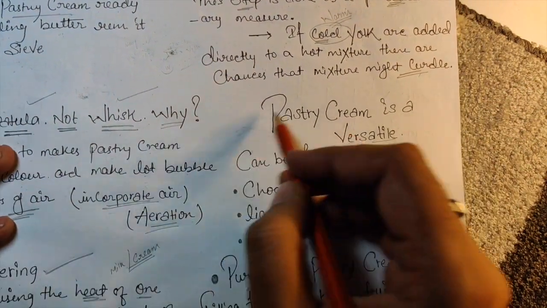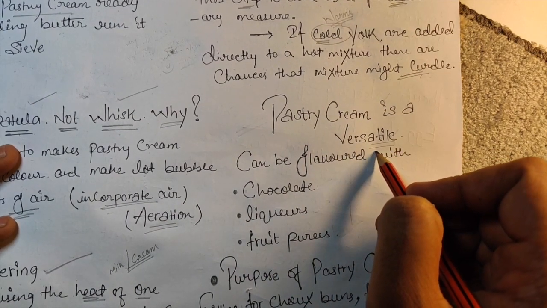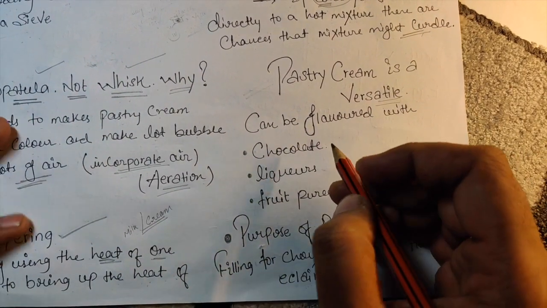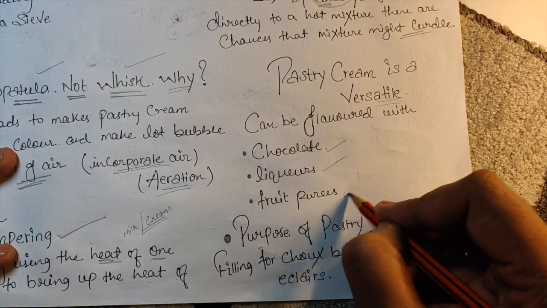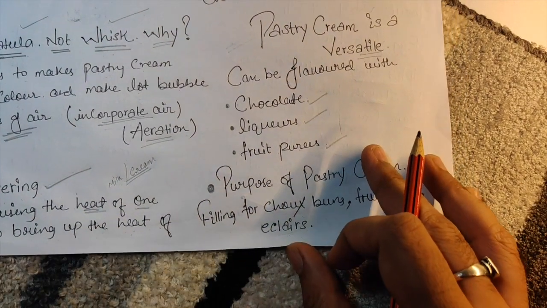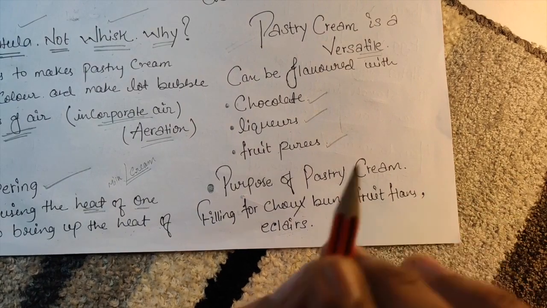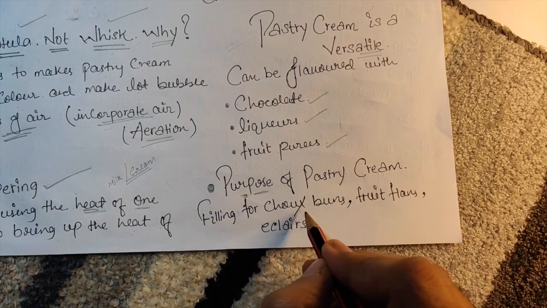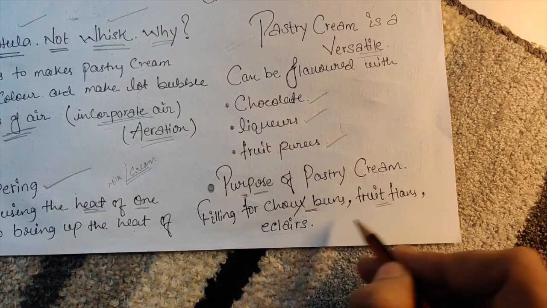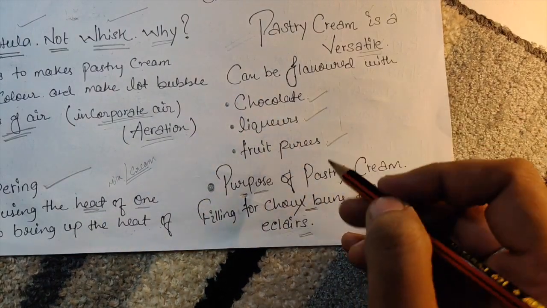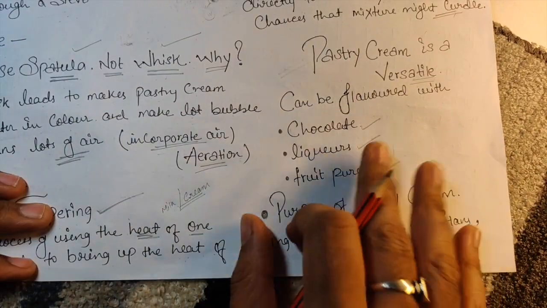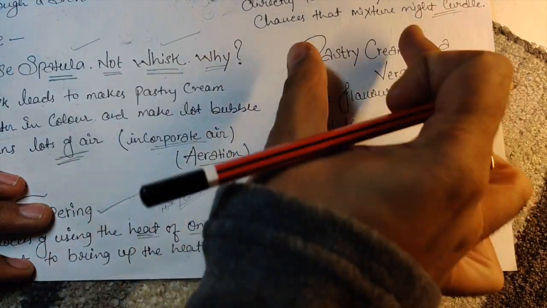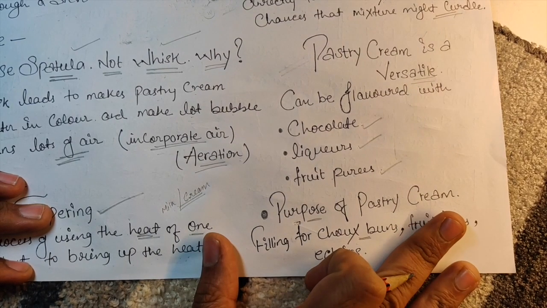Here we go. Pastry cream is versatile. Yes, pastry cream is versatile, and this is one of the best pastry creams ever. I love pastry cream. I'm a big fan of pastry cream. It can be flavored with chocolate, liquor, or fruit juice. So yummy, right? I'm not saying pastry cream is just for this. No, the purpose of pastry cream is to fill choux buns, fruit flans, or eclairs. You can use pastry cream anywhere. It is versatile. Clear with this pastry cream? This is all about custard and one part of it, which is pastry cream, crème pâtissière in French, right?